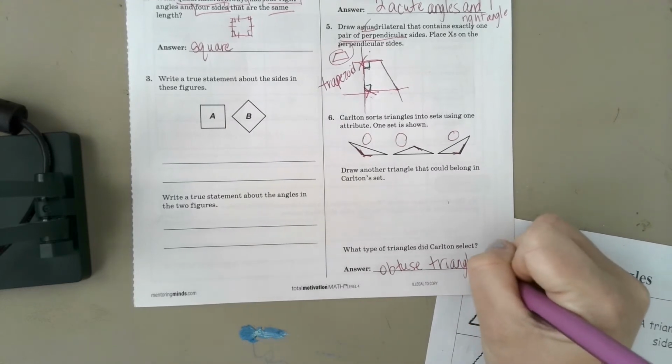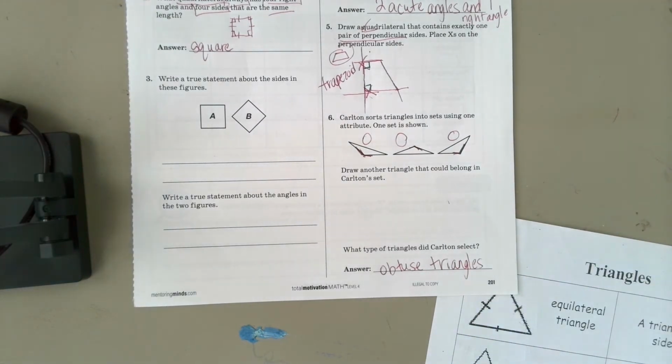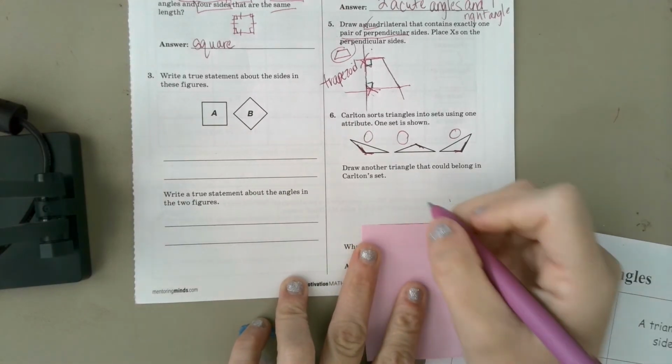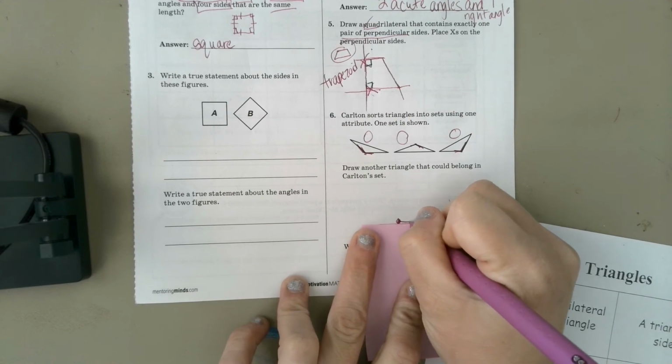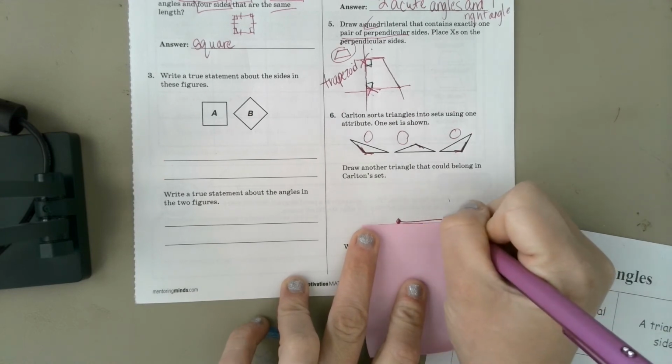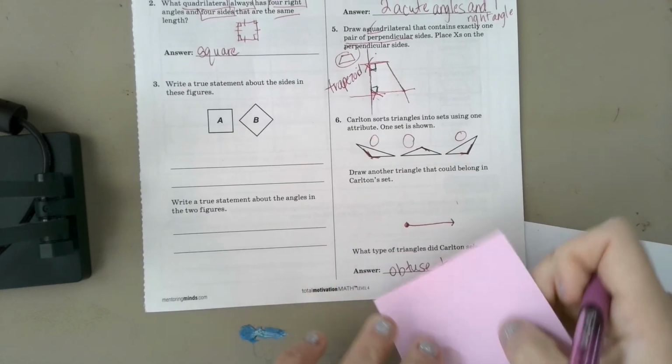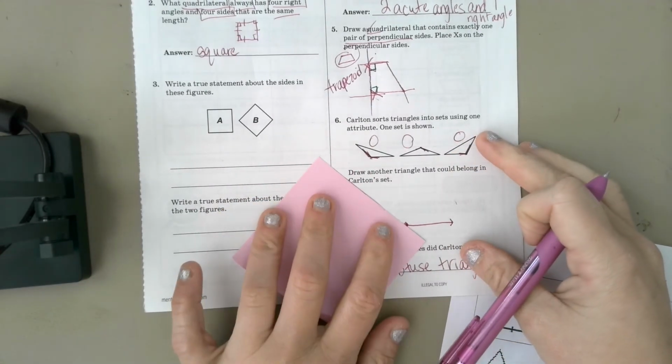Obtuse triangles, okay? And then let's draw an obtuse triangle. I want to show you how I would typically draw. I usually start with a straight edge, and then I'm going to make that obtuse angle.